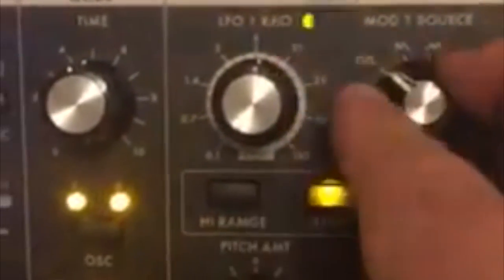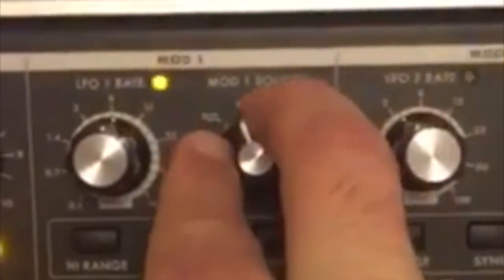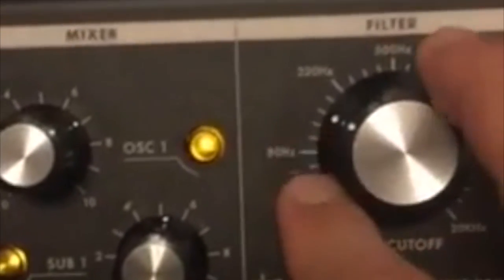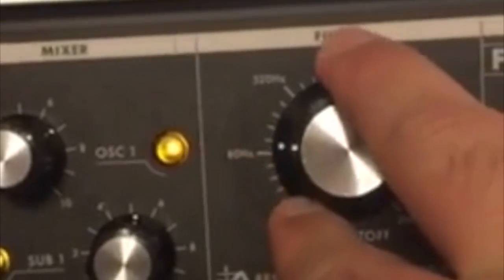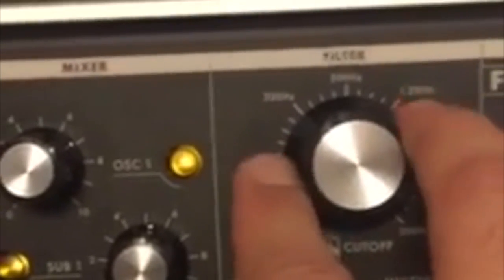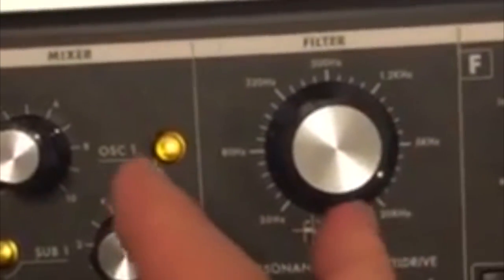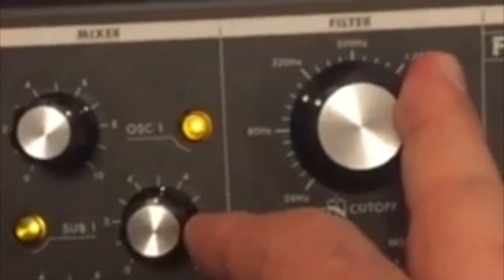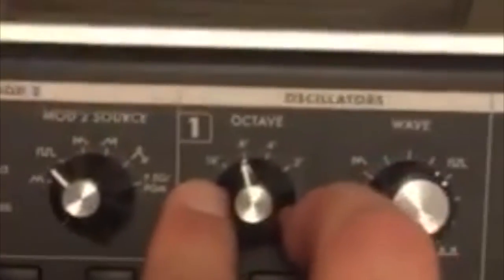So yeah, I found the two most important things so far, just from using this synthesizer: the modulation for the low frequency oscillator, and of course the wave shape for the oscillators, and also the filter. I mean, you can get so many sounds just messing with the filter. One knob, you can get like 100 million sounds if you really use it right. And then octaves, of course.